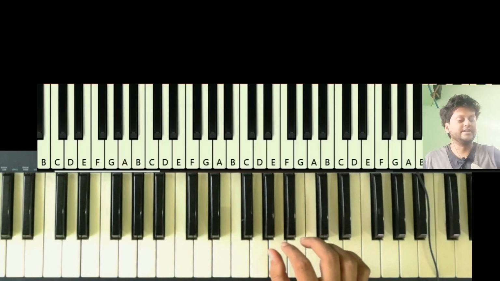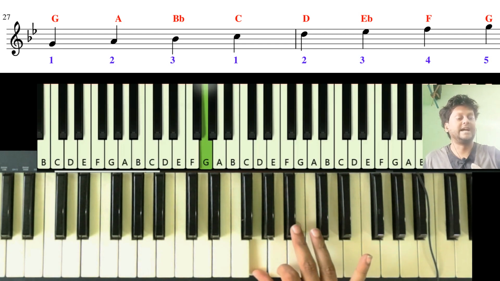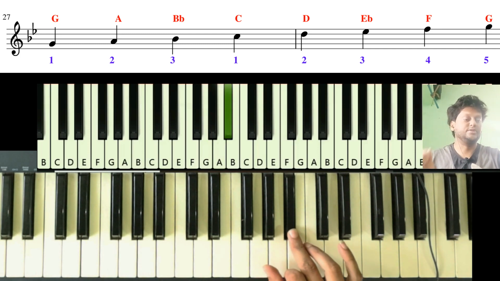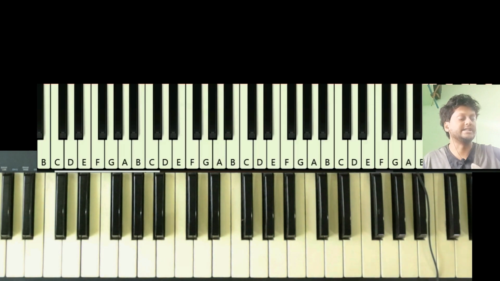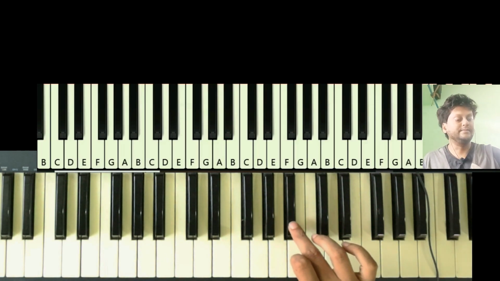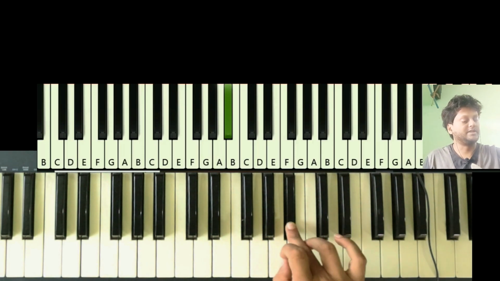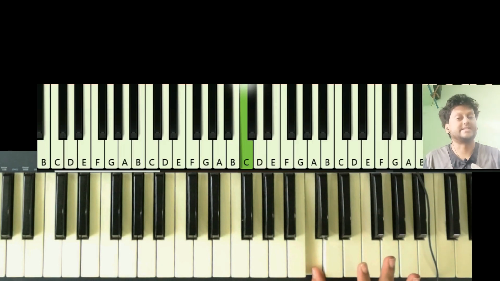So first let's start understanding how to play the G minor scale, and then we will start with the song tutorial. Placing your thumb on the G note and continuing with A with the second finger and B flat with the third finger. This is how the first three notes of G minor are played. Then, turning your hand, you play the C note with the thumb. But when you're holding the B flat note, I would request you to take the C note with your thumb from inside, and that is how you reach the C note.